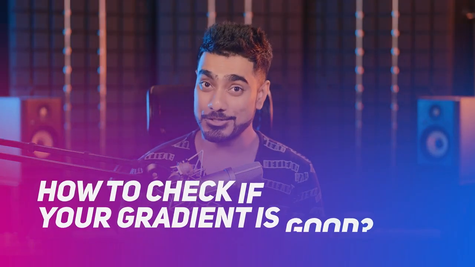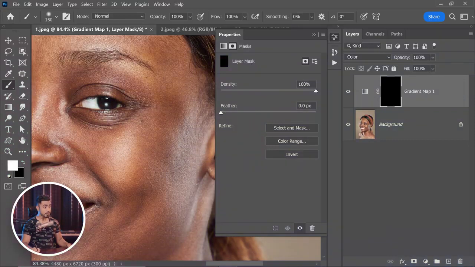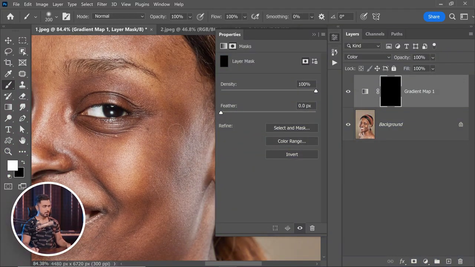Now, how do you know you have chosen the right colors and created a good gradient? This is how you check. If you paint on the good areas where the skin tone is perfectly alright, it shouldn't change much. So right now I'm painting on this area. It's not changing much. That means we have chosen the best colors.